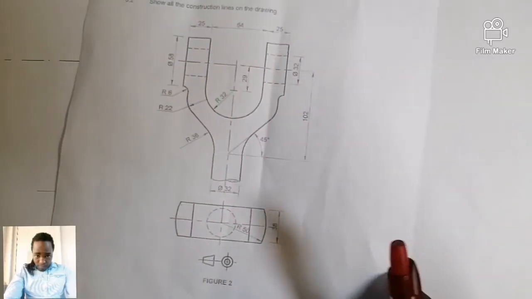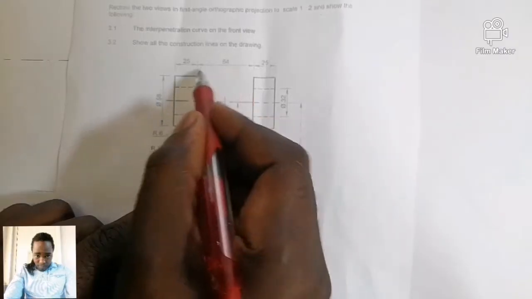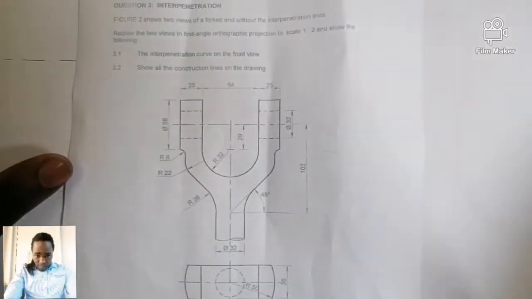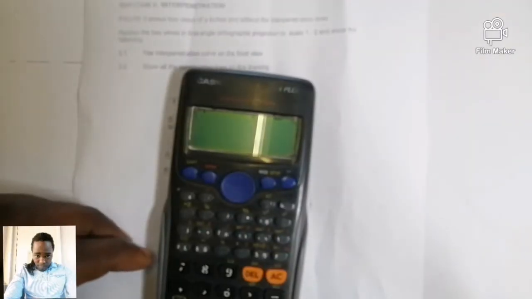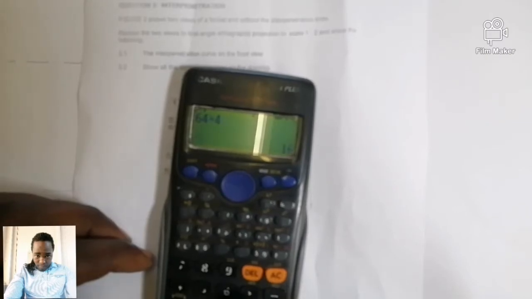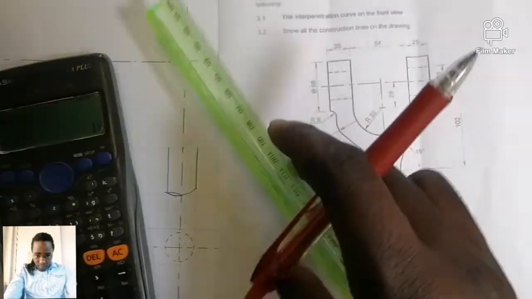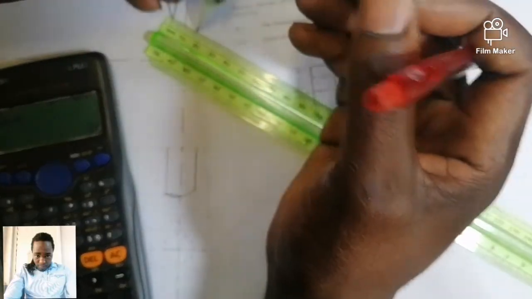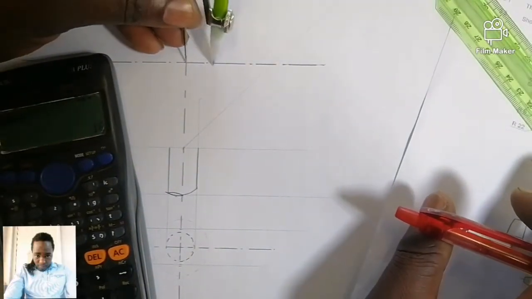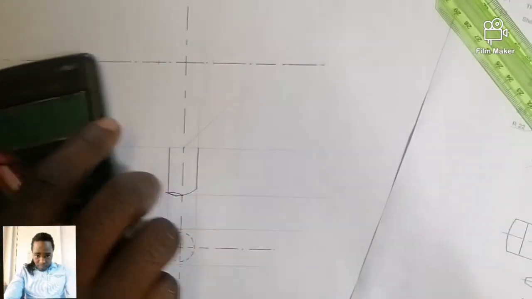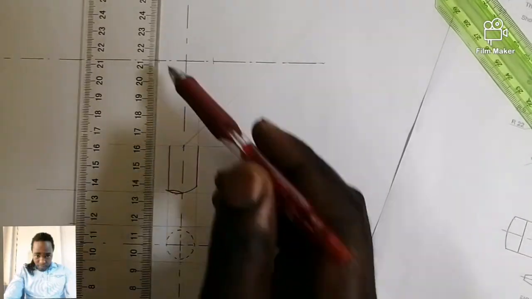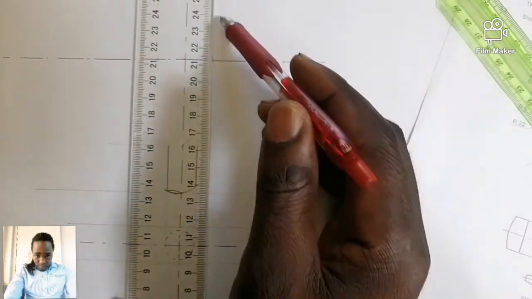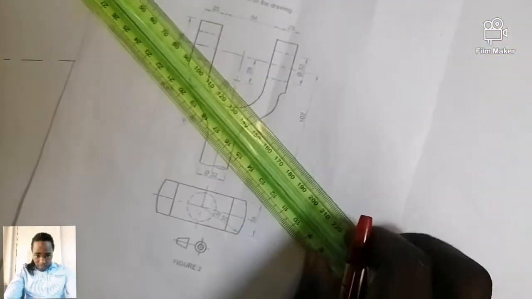Once you are there, you can deal with this 64. So I can simply say 64 divided by 4 because of the center, isn't it? You only use the 4 if you are going to use the divide. You understand? So 16, there is my 16. Come here, mark here, and mark there. Then I can construct them like this.